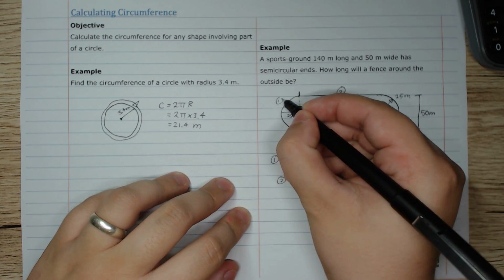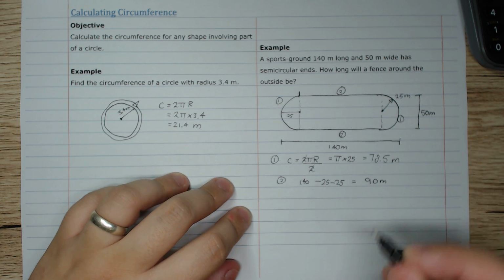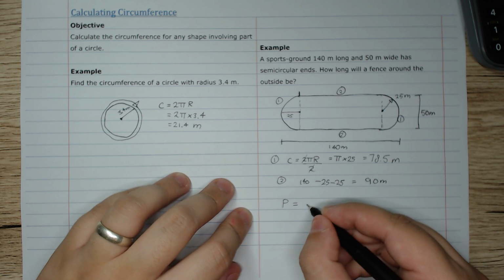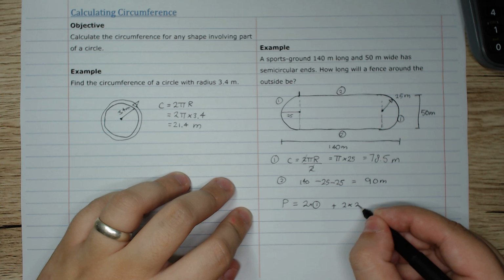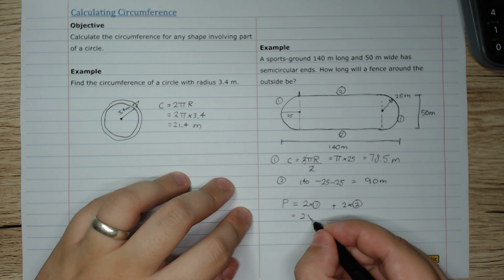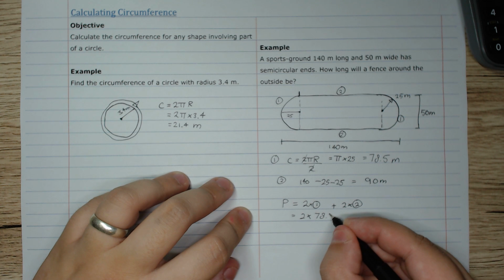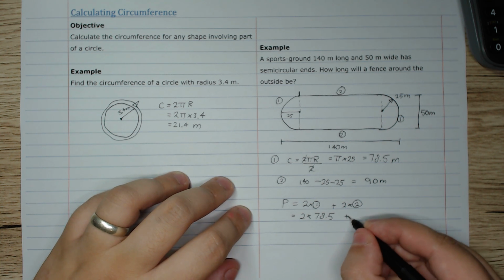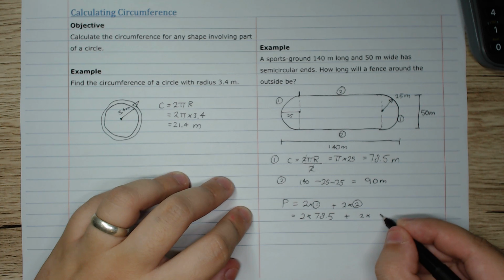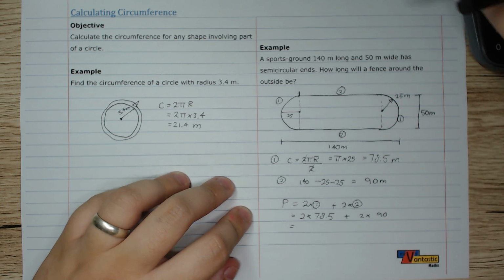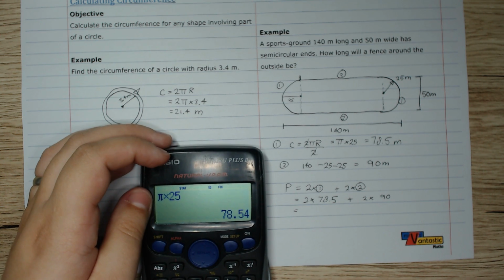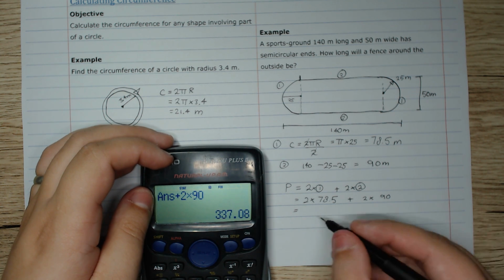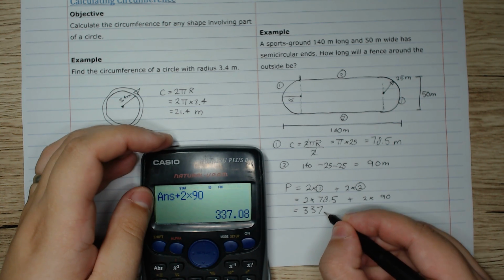This part is just length 1 again, this part is just length 2 again. So the total perimeter is going to be 2 times length 1 plus 2 times length 2. 2 times 78.5 plus 2 times 90 equals, and I'll get my calculator to do the work for me. 2 times 78.5 plus 2 times 90 equals 337.